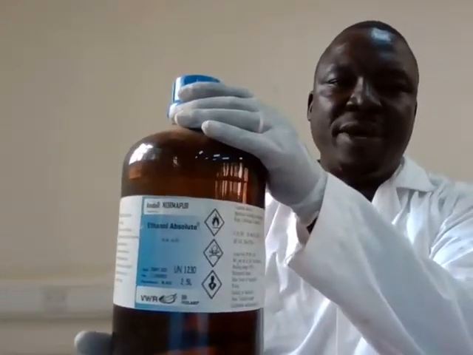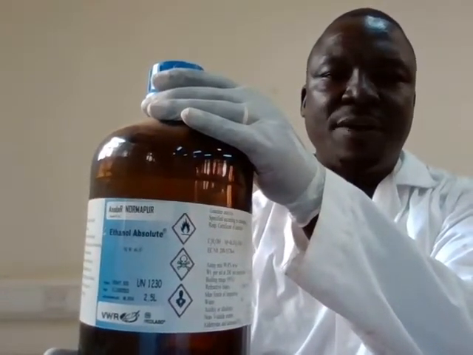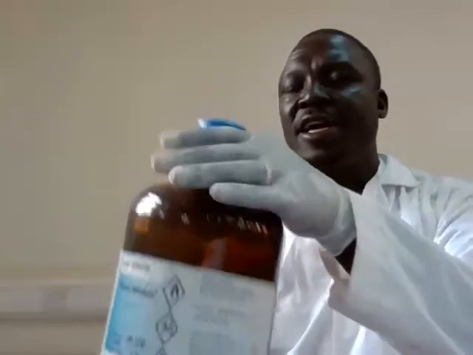And then also we have, say, here we have absolute ethanol that we will be using when you're sterilizing some of the equipment. You put in a drop of this and then you burn it until you clean the surface, sterilize the surface, so that you will be able to use that equipment without any contamination.